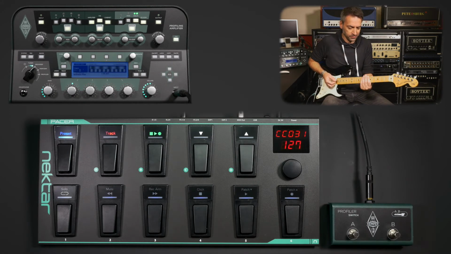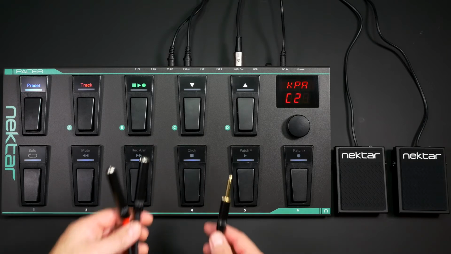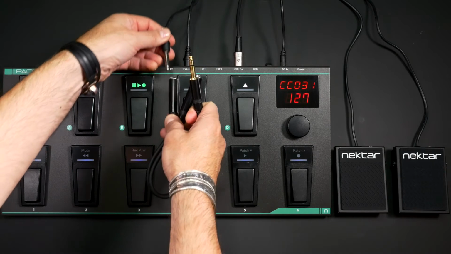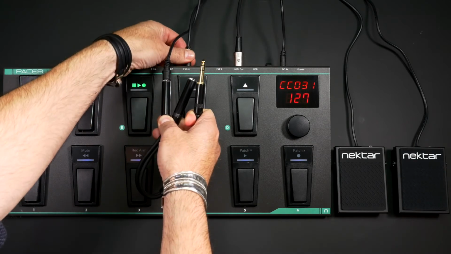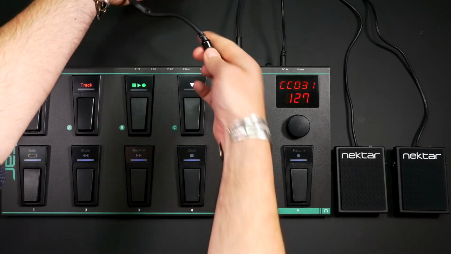If you don't have a dual switch but 2 individual foot switches instead, you can still use them for dual control. But you will need a Y-cable adapter with a stereo jack plug on one side and 2 mono jack sockets on the other side. Now you can connect 2 standard single switches such as our Nektar NP1.